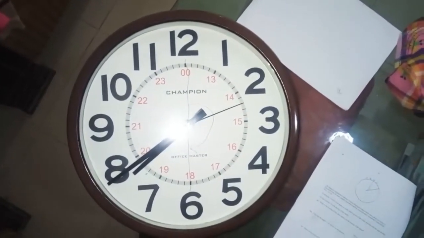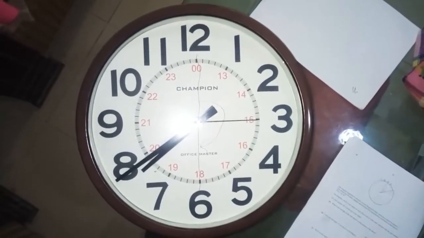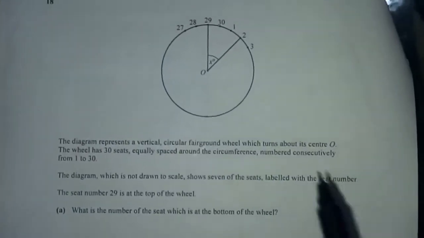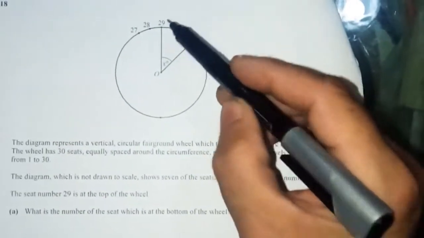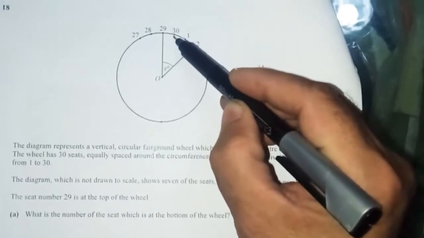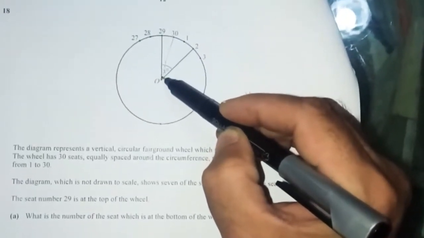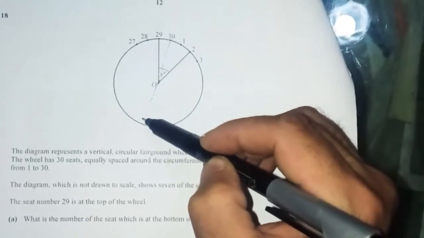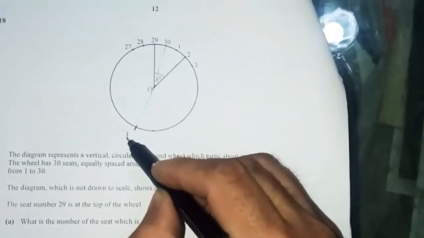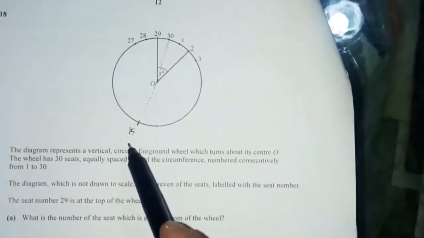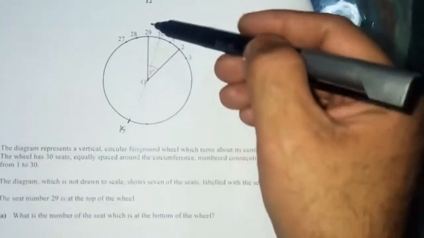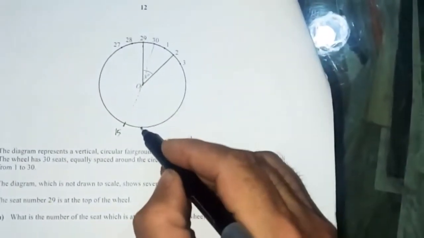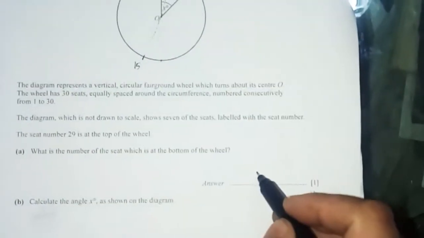So we will use the same concept to solve the question. Let's come back to the question. Here you can see that half of 30 is 15. If we draw a line, somewhere here there will be 15, and obviously the number before 15 will be 14, which will be under 29. So the number which is under 29 is 14. The answer of the first part is 14.